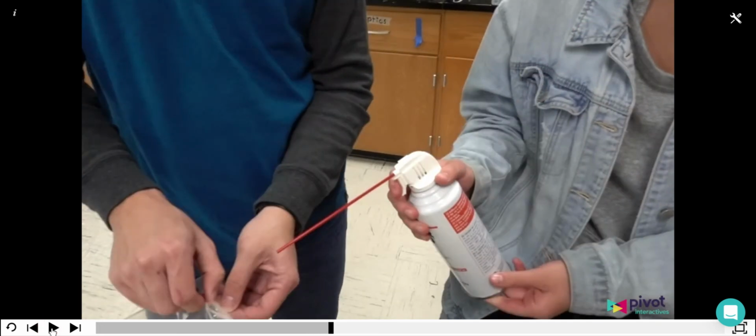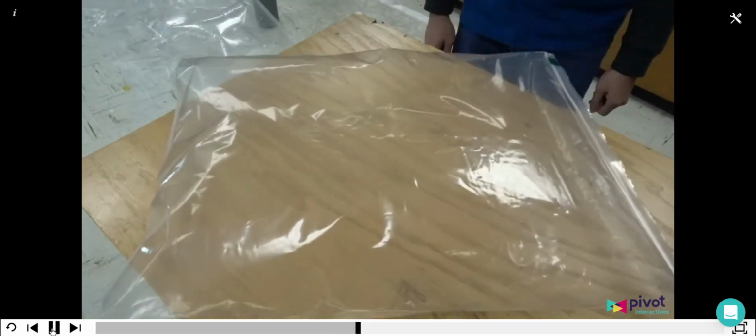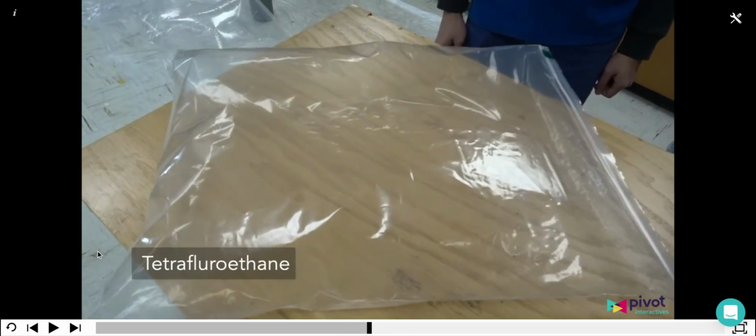All right, so that's a can of coolant. This specific coolant is the kind of thing you can buy at an AutoZone or something, and a lot of people need to put this in their car to make their car's air conditioner colder. So this is an older one. This is called tetrafluoroethane. It was developed in the late '80s and released in the early '90s. And it was created because it does not destroy the ozone layer as much as previous coolants did.